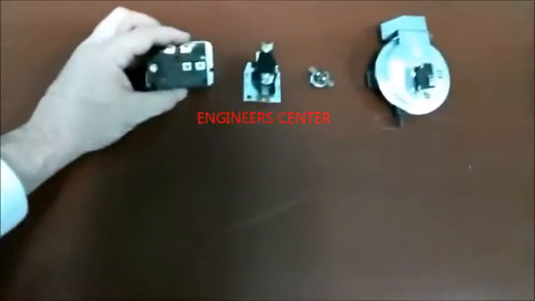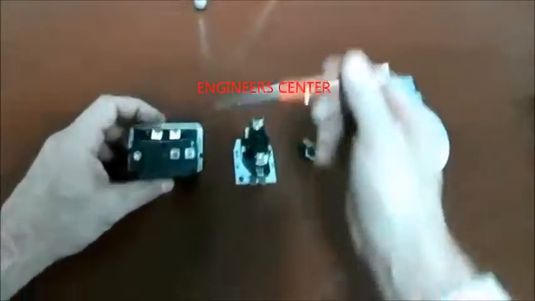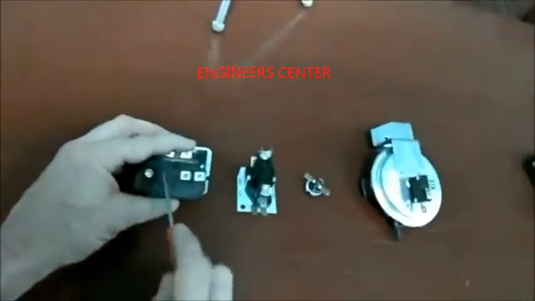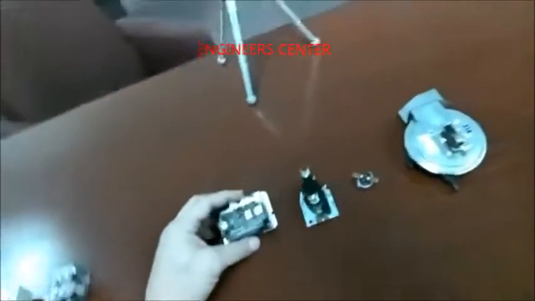Now here, we have a time delay relay. And so if you got power going in here, and you got, say, your blower motor coming off this terminal, and you energize 24 volts here, it's going to time delay, and so it's not going to come on for a few seconds. It's going to time delay before bringing it on. And so if you were to troubleshoot that, you would give it power, see if it closes after its time delay.